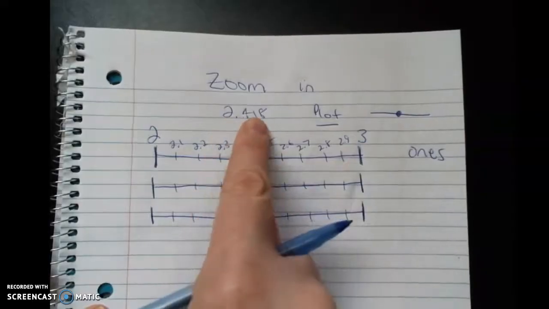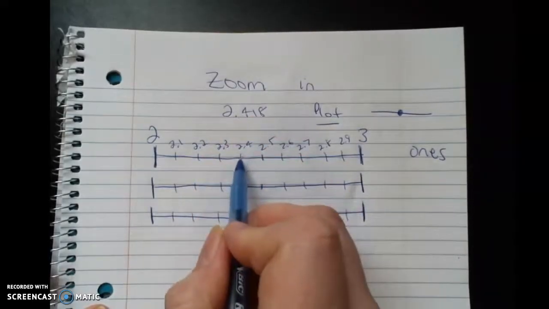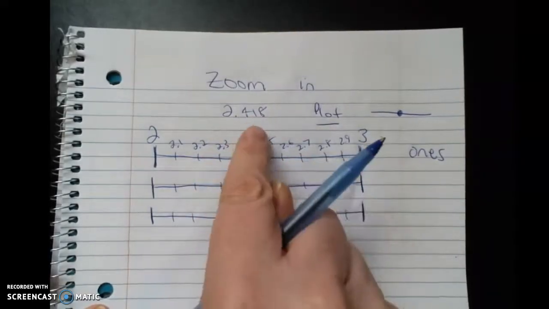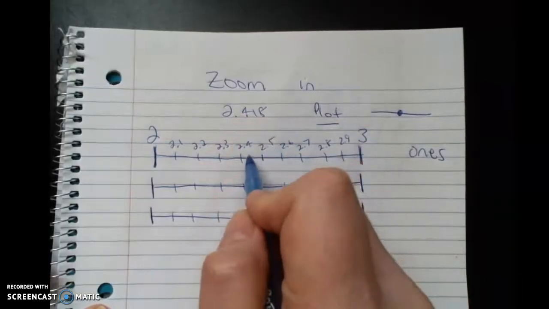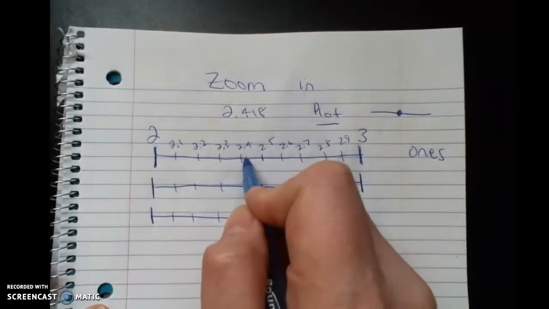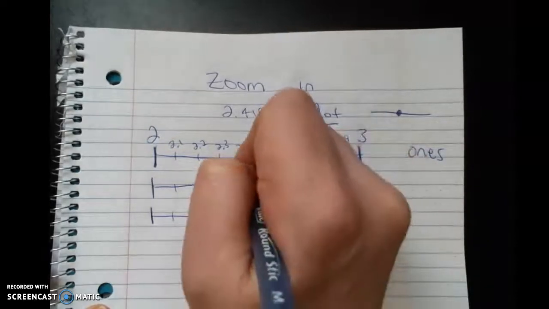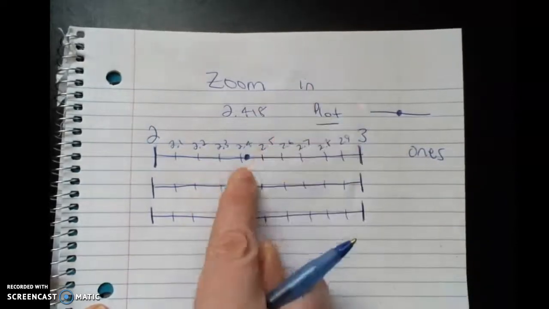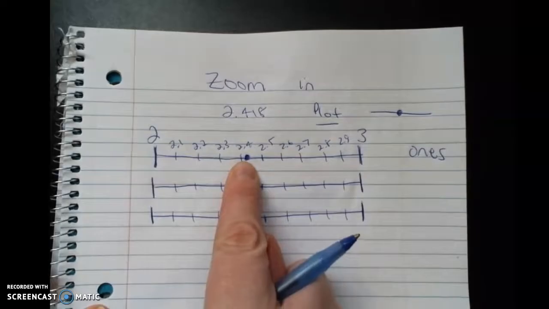All right. So 2.4 would be here, and then you're way less than half because it's 2.4 and then a 1 and an 8. So we would be close to 2.4. So again, I'm going to plot it. I'm not going to put an arrow there. I'm going to put a dot. I'm going to put a point.